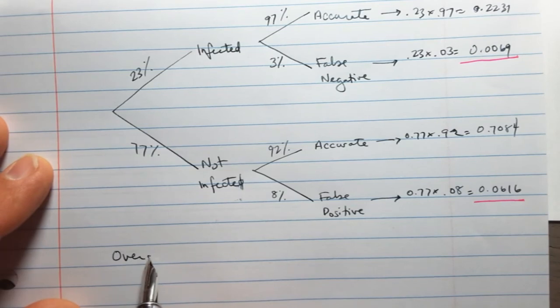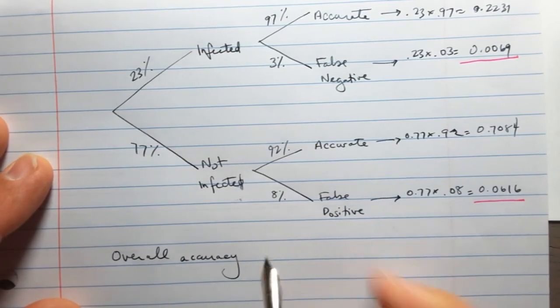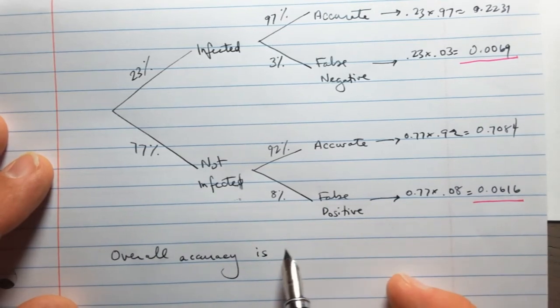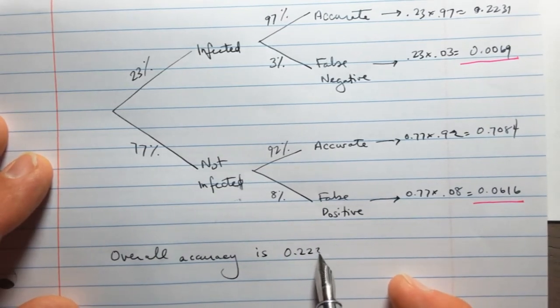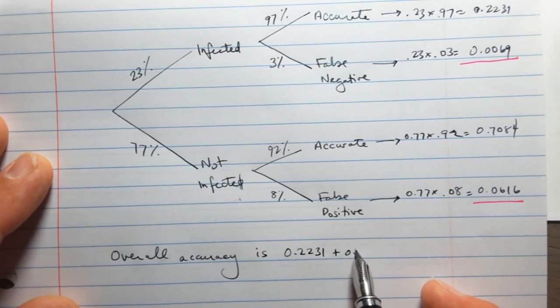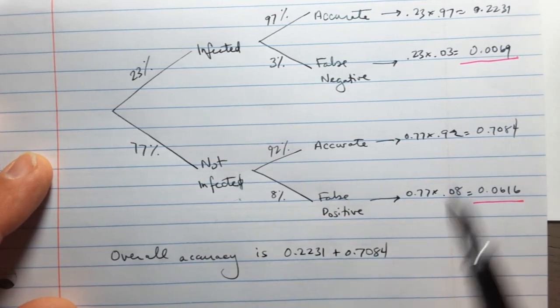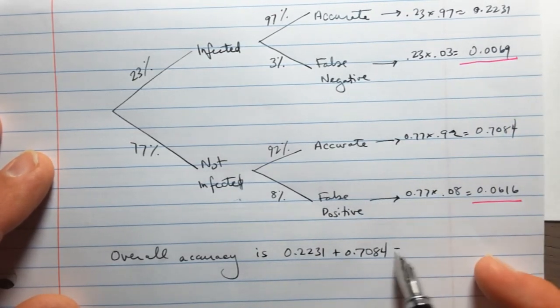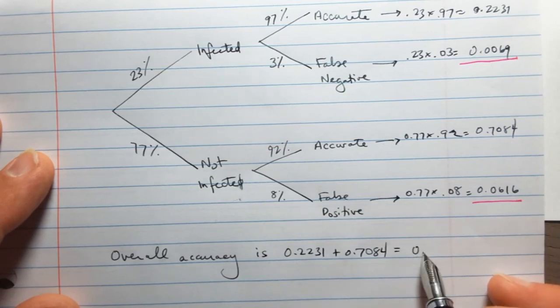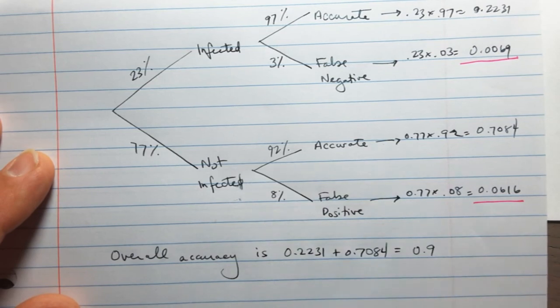So the overall accuracy, maybe I'll just write it down here. The overall accuracy is, I'm going to add up the other numbers actually, 0.2231 plus 0.7084. Those are the ones that are accurate results. And that's going to be 0.9, what have I got, 93 something?